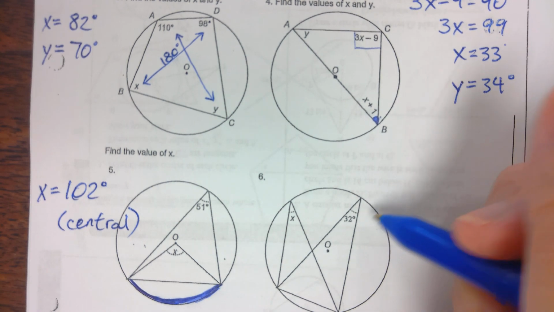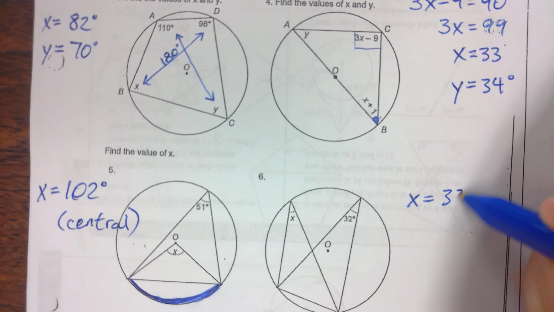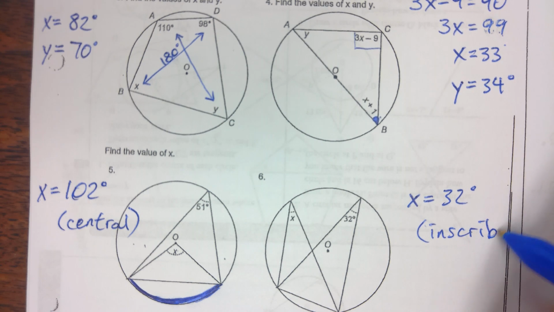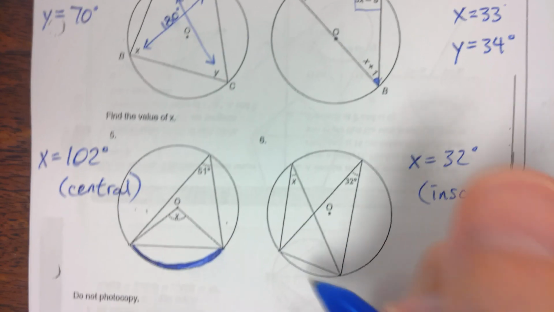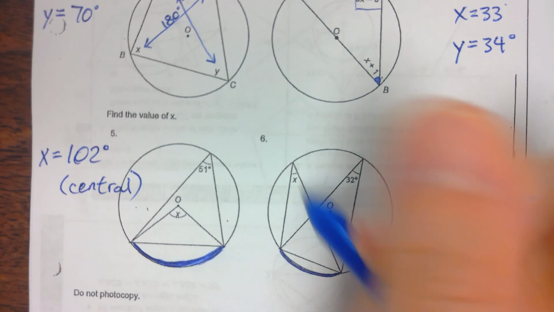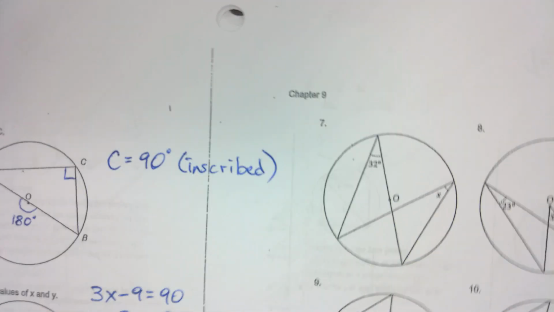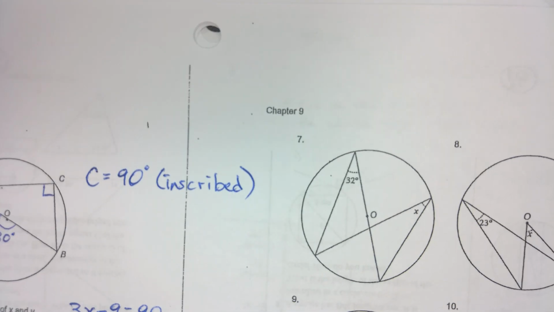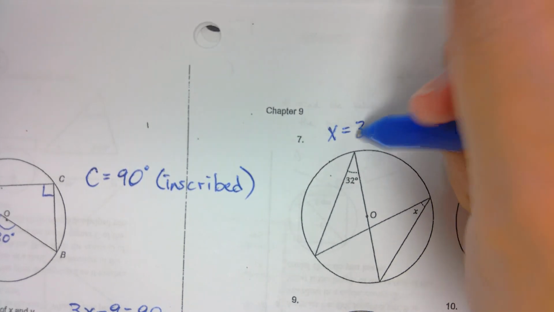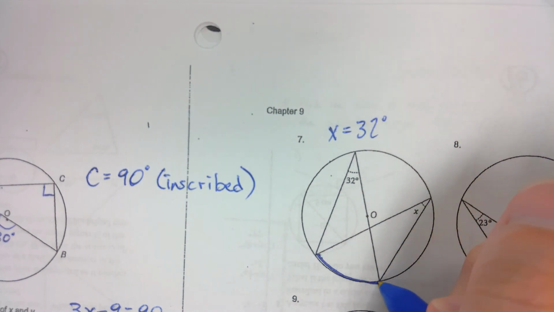Edward, number 6. 32, why? That's your inscribed angle. It's bounded by this arc down here. This is your arc, so both of those are your inscribed angles. Number 7, Russell. Number 7 is 32 degrees. Same reason. That's your inscribed angle. This is your arc.